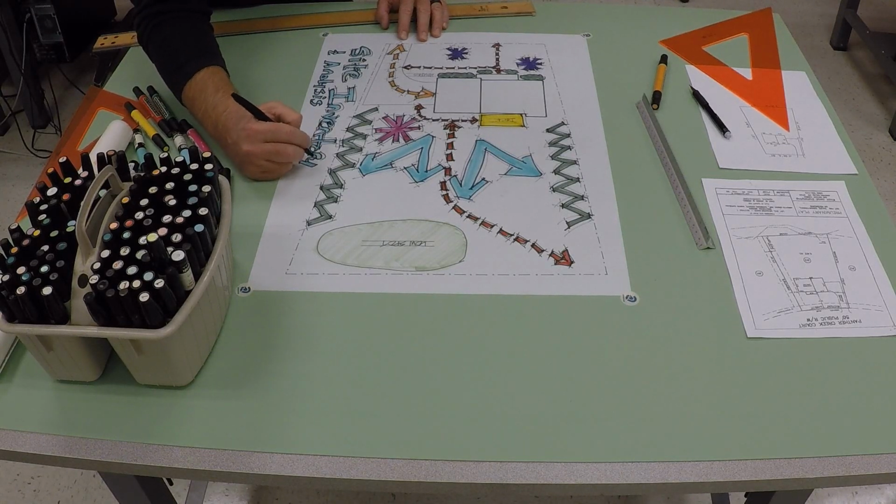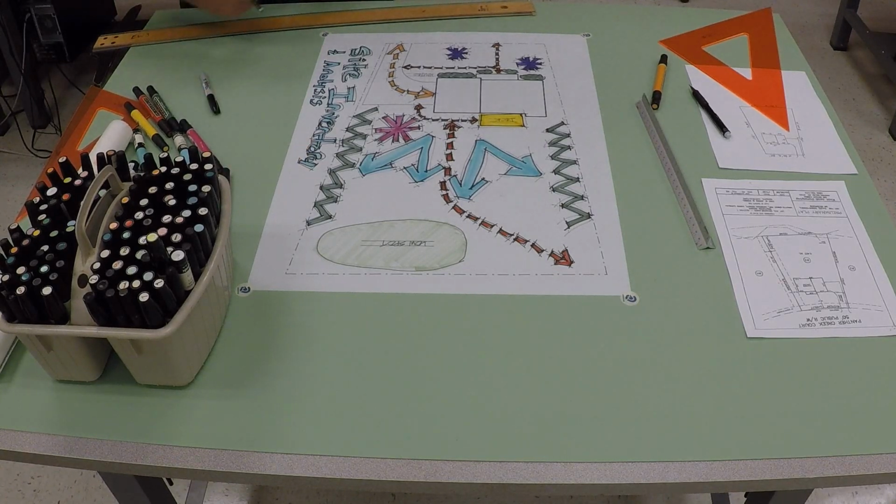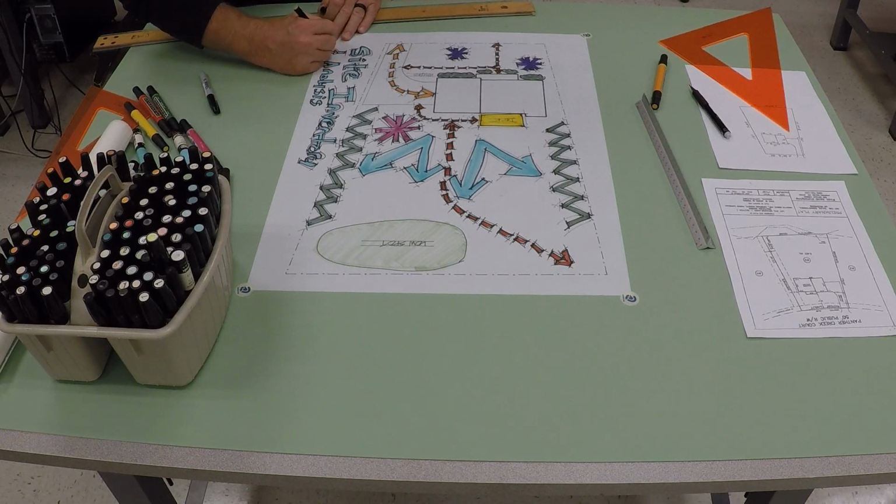Now, guys, I would be doing this if a client is paying me top notch for the design. Commercial design, yes, you'd be doing the graphics. Residential, maybe not.